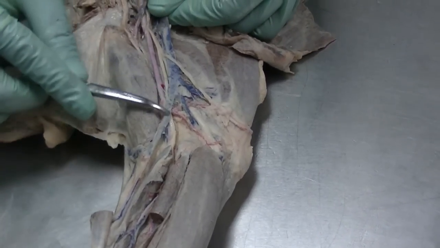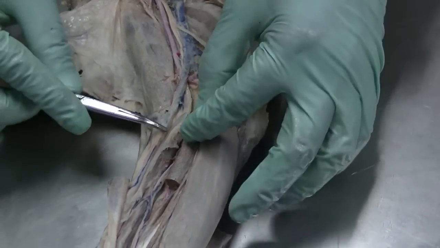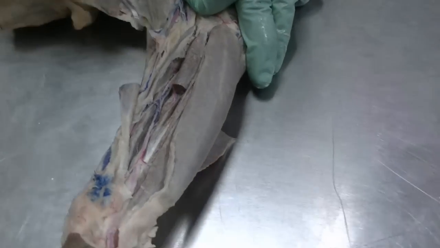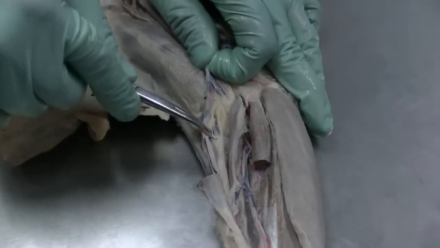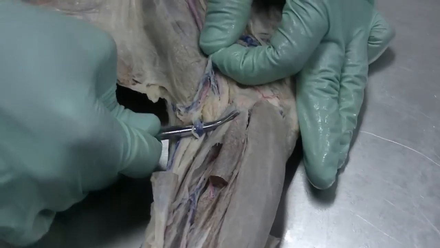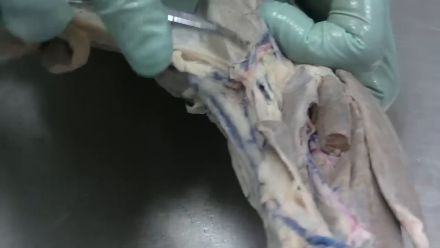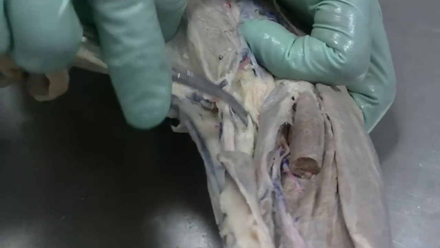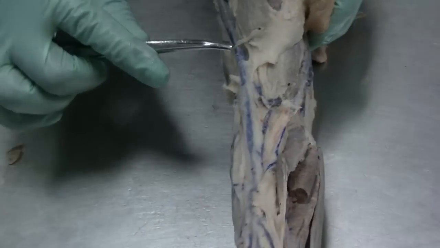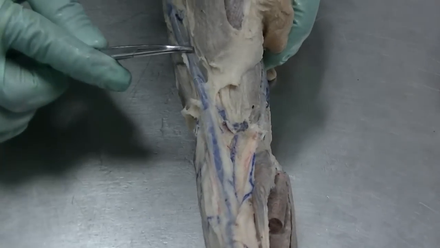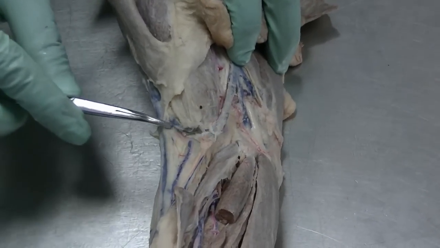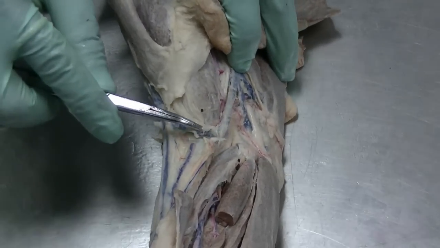Now the brachial would continue further down. As it goes more distally, we can see this is further continuation of the brachial. There is a connection between the cephalic vein and the brachial vein by means of a connecting branch which is called the median cubital vein.